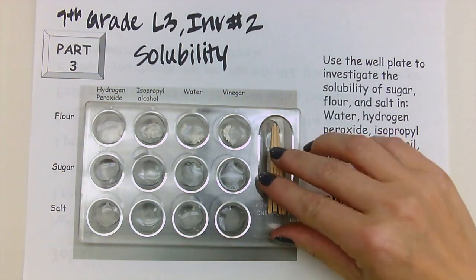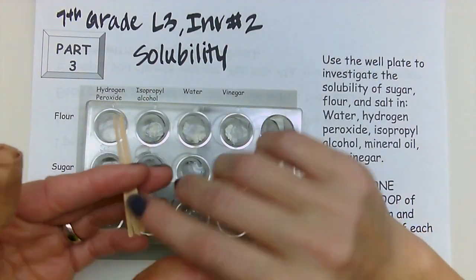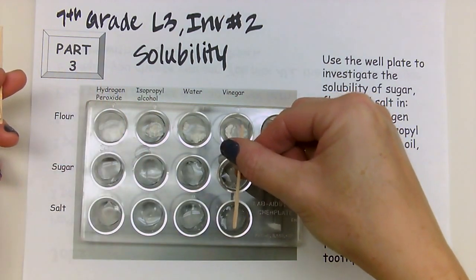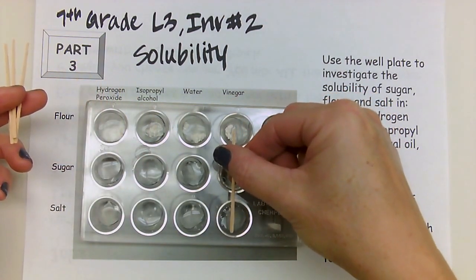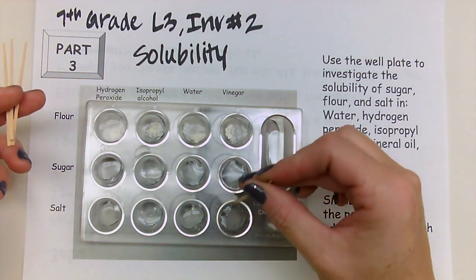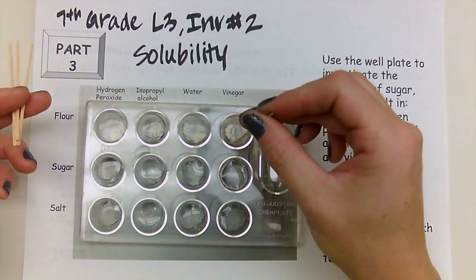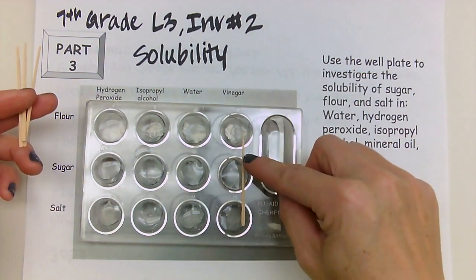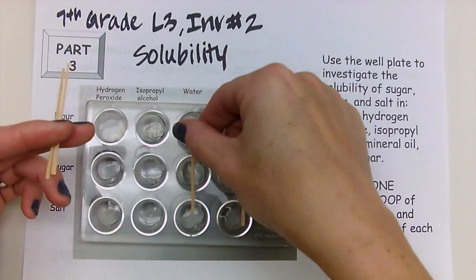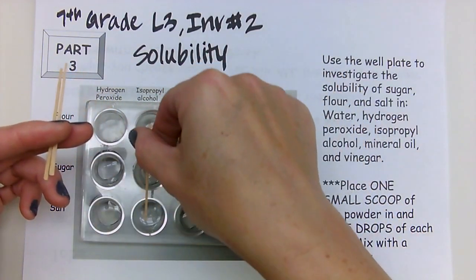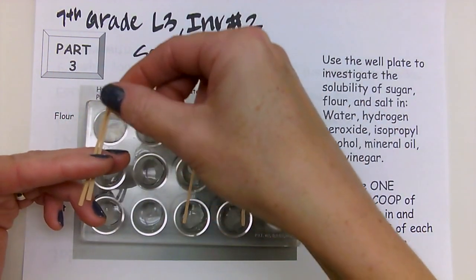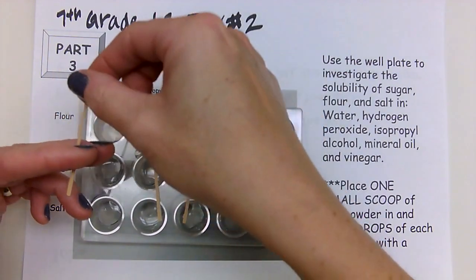So what you guys need to do now that you have everything set up is you have all of these toothpicks, and each person, so like 4 different people, are going to stir. So I would have the vinegar person stir that one and start at the salt, move up to the sugar, then do the flour. That person is going to stir all of those, and then the next one is going to stir all the waters, and then the next one's going to stir all the isopropyl alcohol, and the next one's going to stir all the hydrogen peroxide. So it should be similar to this.